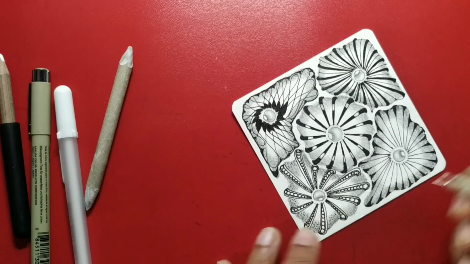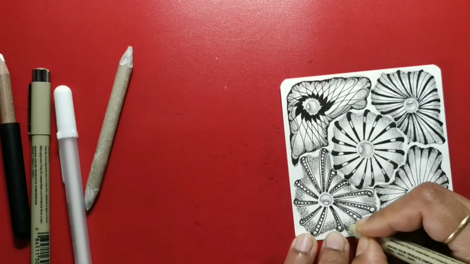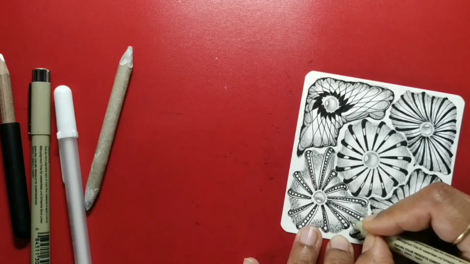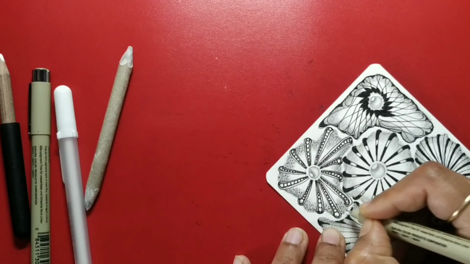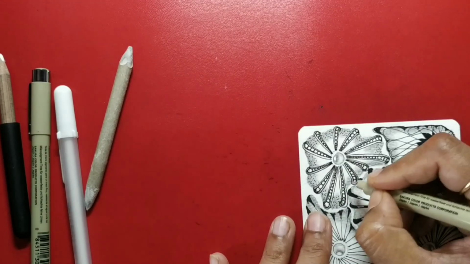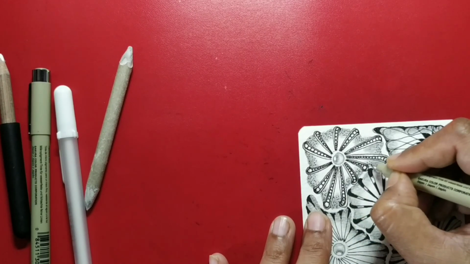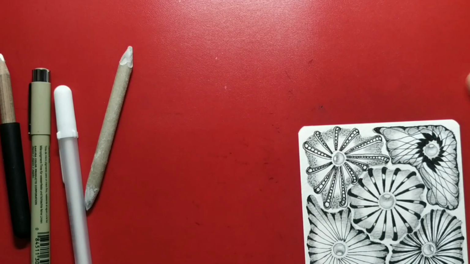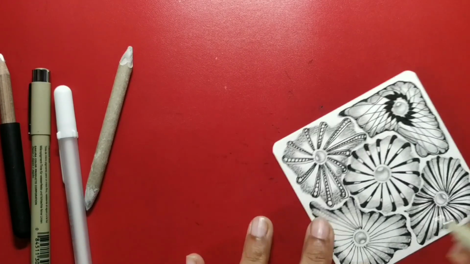If you don't want to do it, you can do away with it. Just to re-emphasize the graphite a little more. Right, so it's up to you. How do you want to embellish? If you don't want, you can totally do away with it.